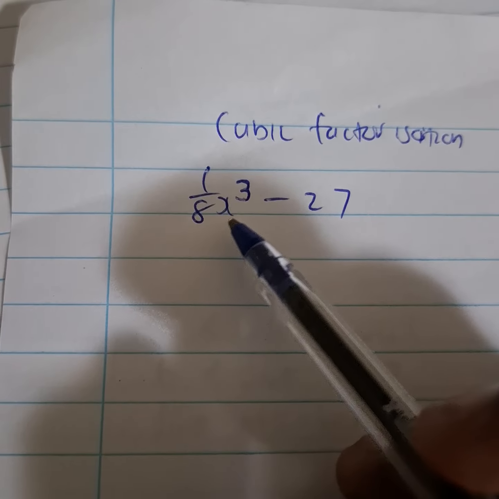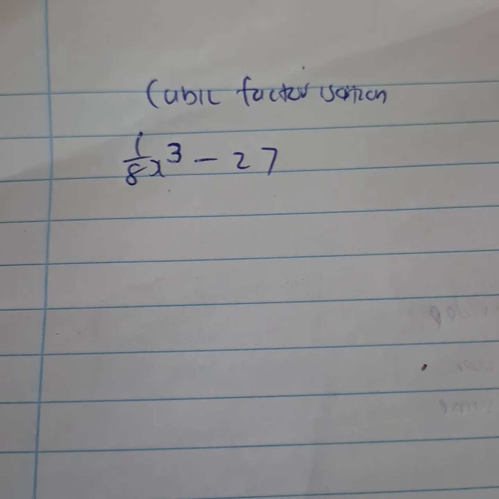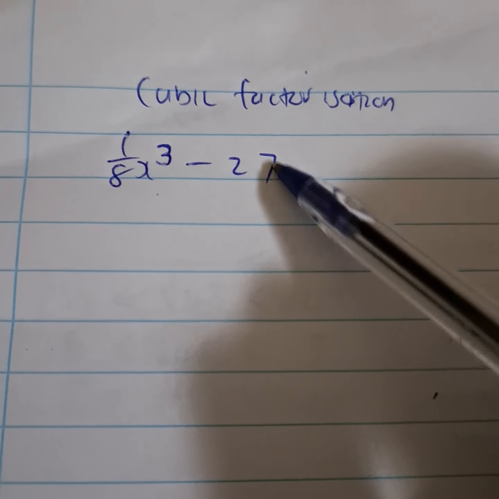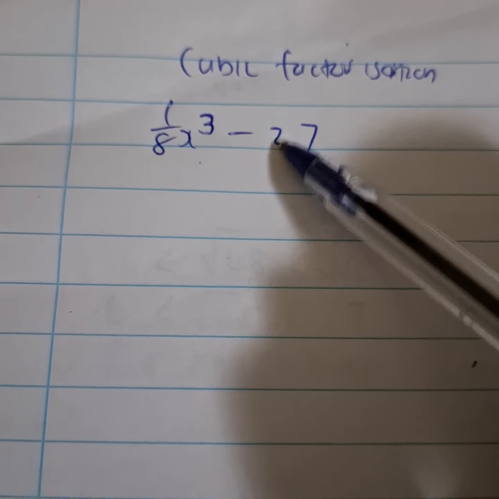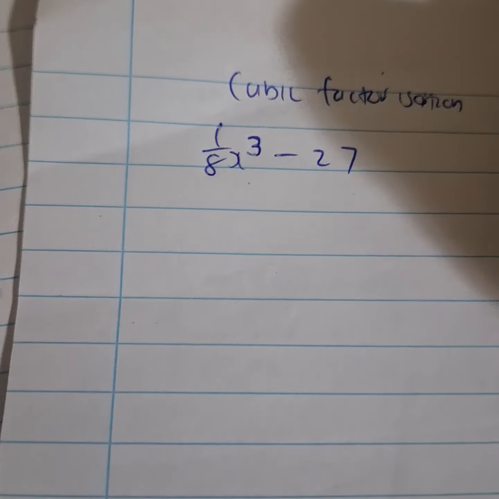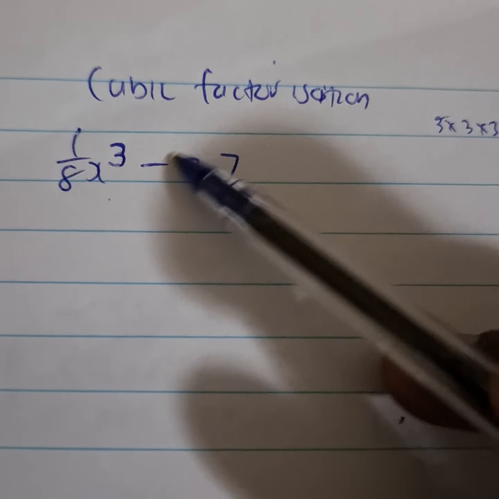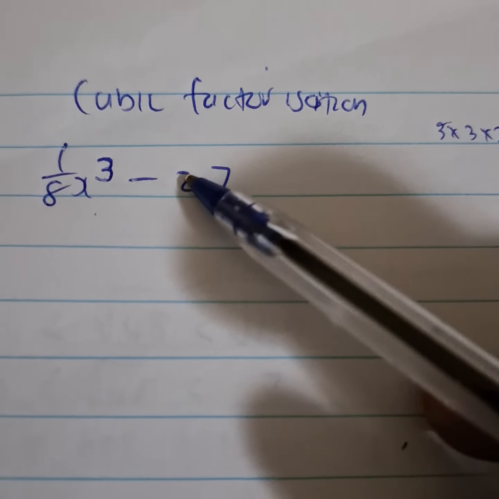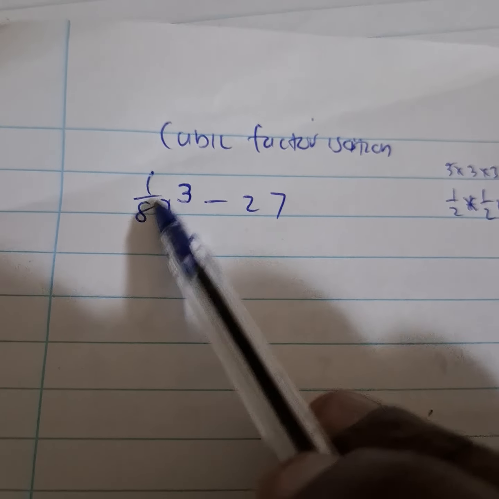So here we have a difference of two cubes, and by cube, what do we mean? We mean a number that is formed by multiplying a certain number two times by itself. For instance 27, how is 27 formed? It's multiplying 3 two times by itself. So 3 times 3 times 3 gives you 27. So that means this is a cube. Then 1/8 is formed by multiplying 1/2 how many times? 3 times. So hence it's cubic.